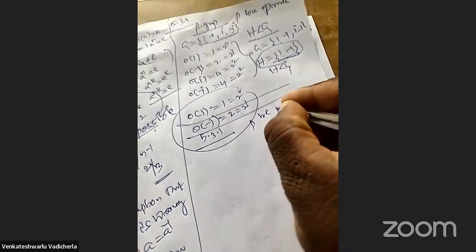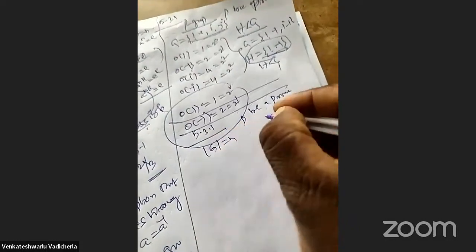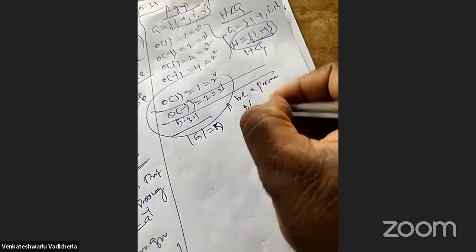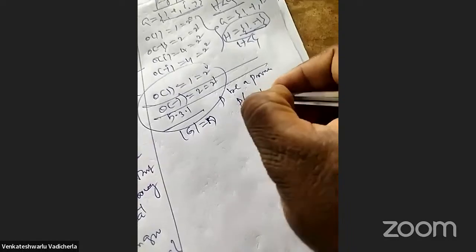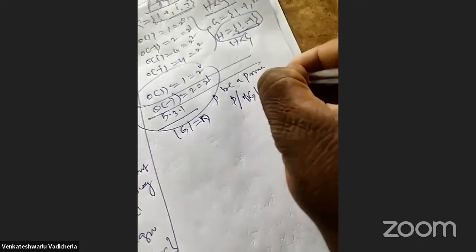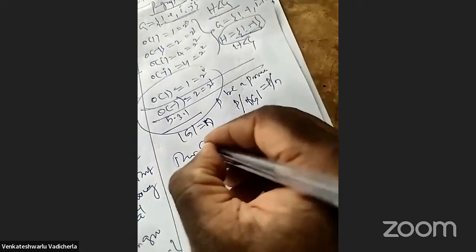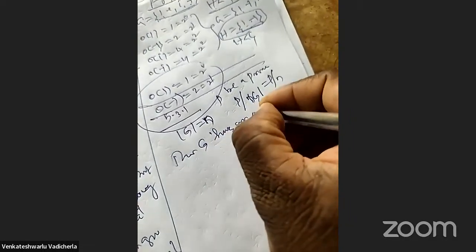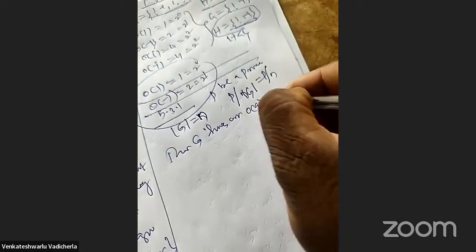Here, p is a prime number. G is a group of order n, and p divides the group order. Then G has an element a of order p.